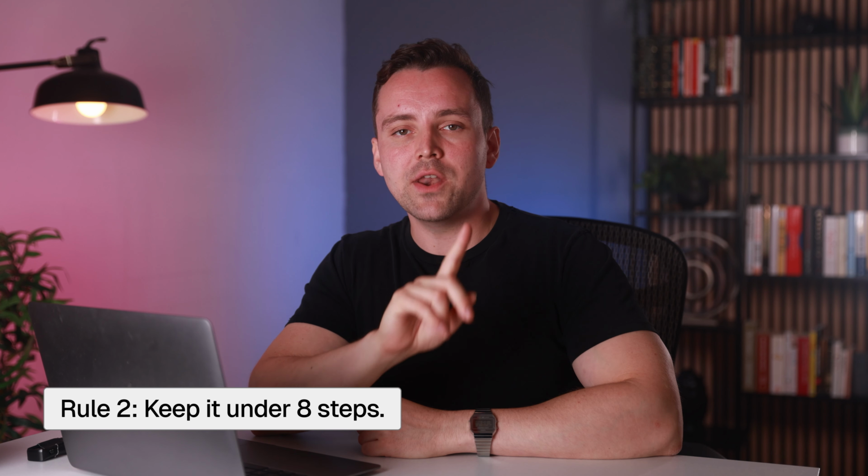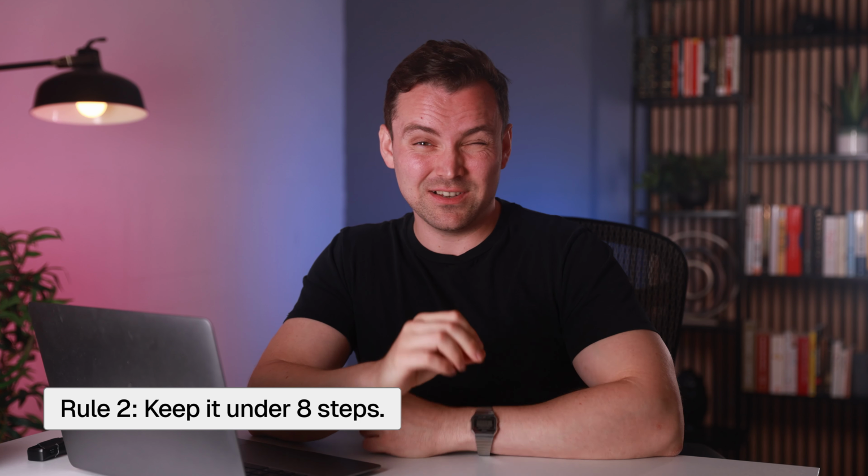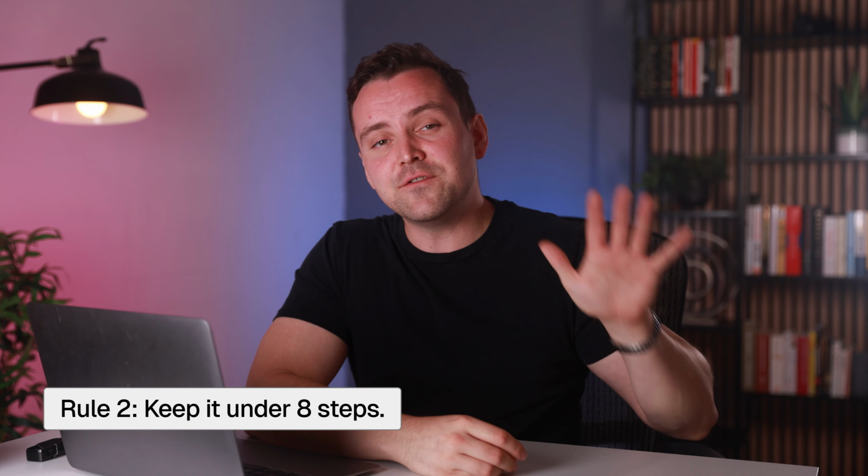Rule 2. One SOP with 30 steps is a lot harder to digest than 5 smaller SOPs that each target a specific function. So let's break it down and keep it under 8 steps to make sure your team doesn't close the doc within 10 seconds.